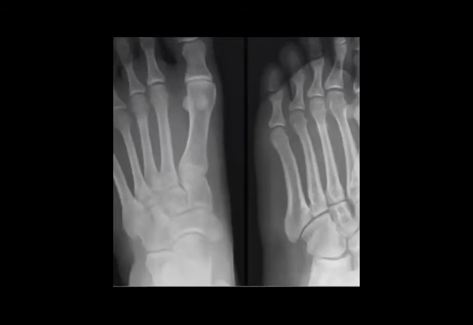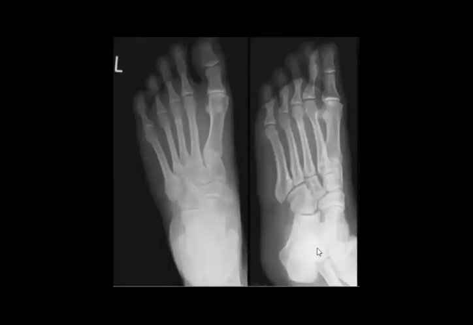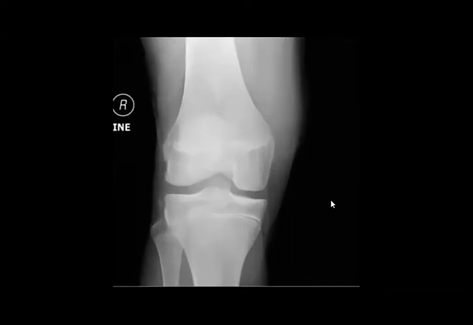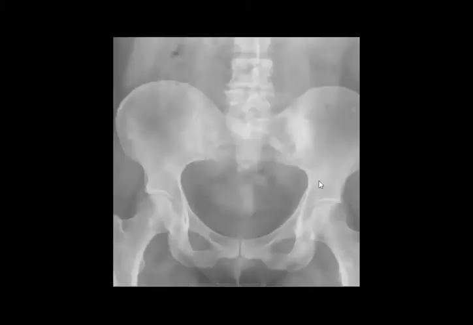So always put in your checklist that you will look at the metatarsals to check for stress fracture, okay? Second fracture, lateral tibial plateau. So what do you expect to see? ACL tear, yes, right? Perfect. ACL tear.